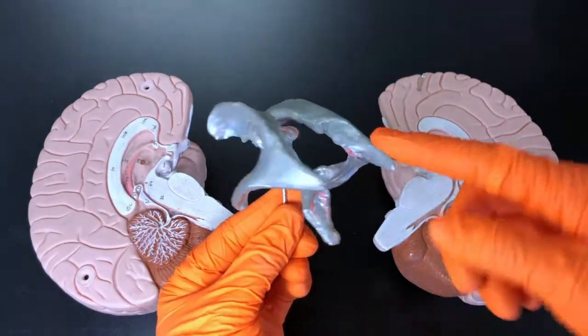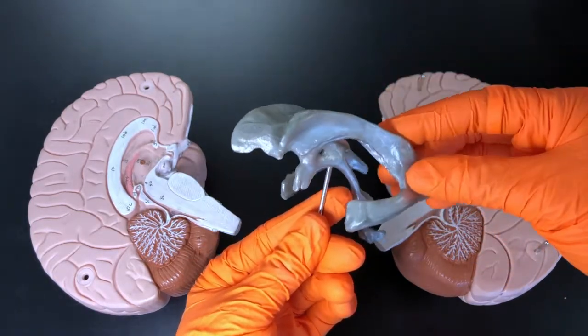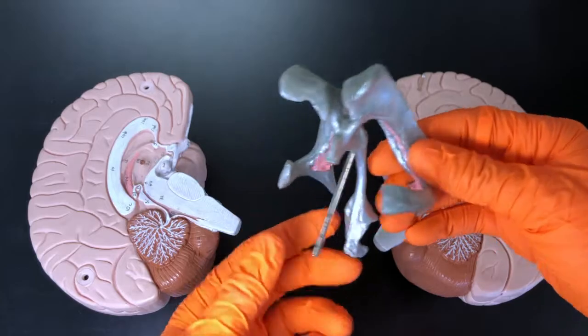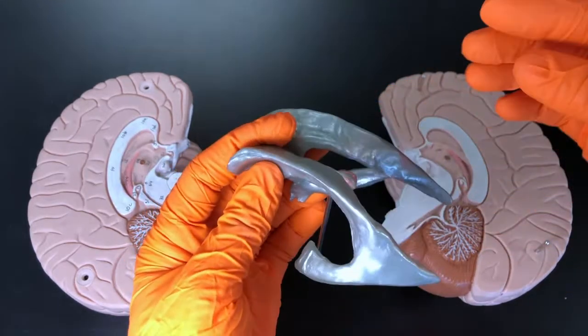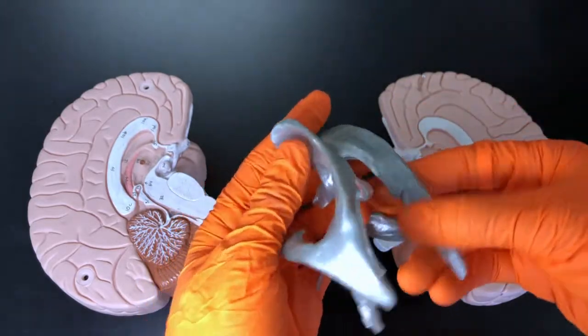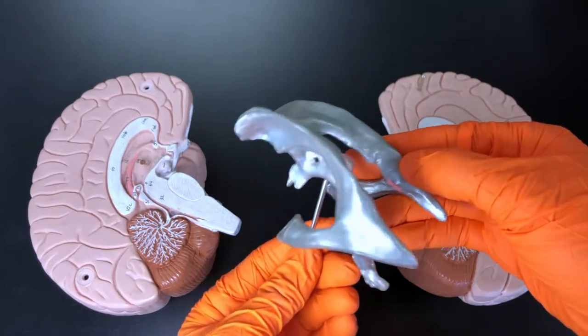Here I have a model of the ventricles. This is a cast of the spaces inside the brain. So I know I have a physical solid structure here, but this is representative of cavity spaces. And I know this is one of the hardest things for students to visualize. I know it was for me.